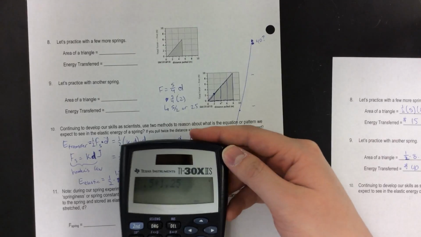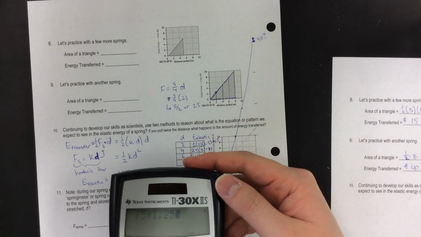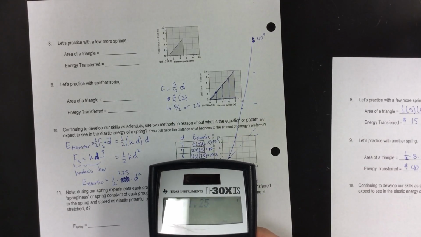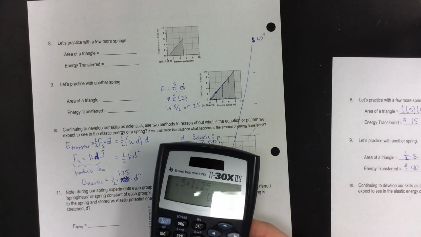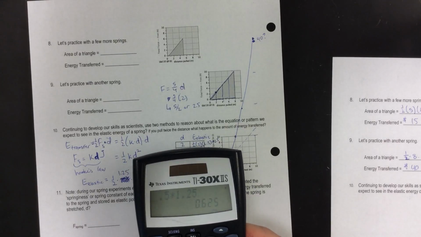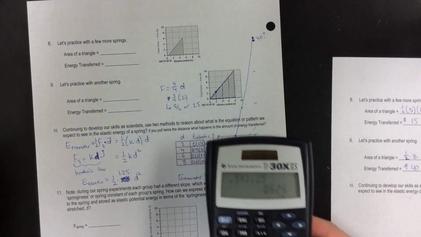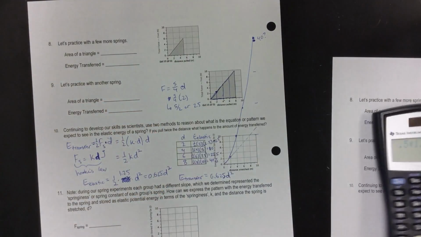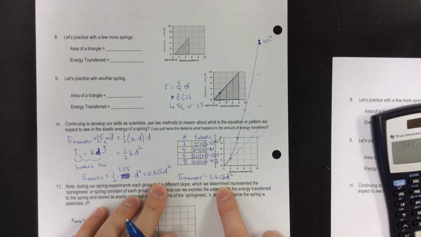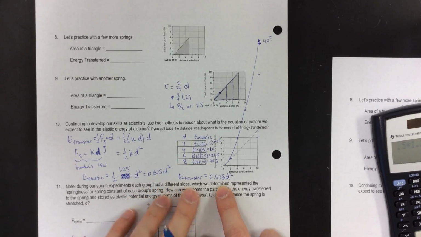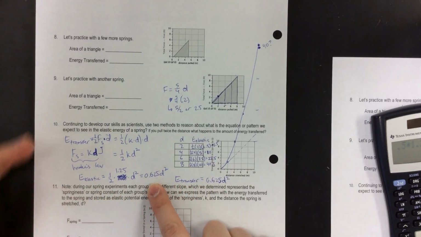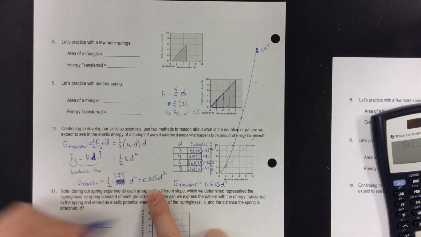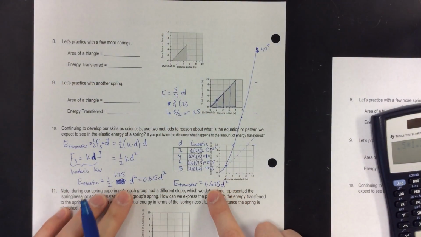Okay, 0.5. Where's the light here? 0.5 times 1.25, right? That's this part. Boom. 0.625. It's still 0.625 d squared. Okay, so we get the same thing whether you do it from the data or if you do it from theoretical, right? It all is connected. It all comes to the same conclusion.